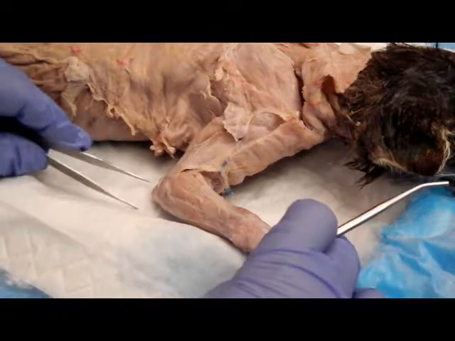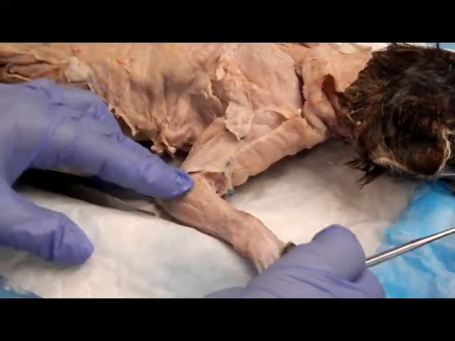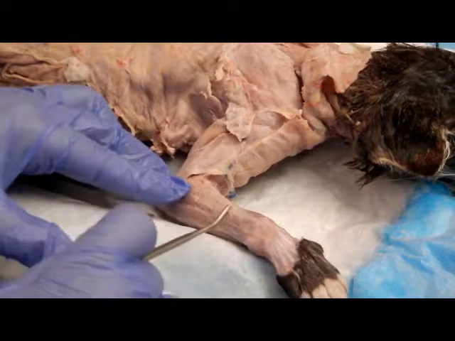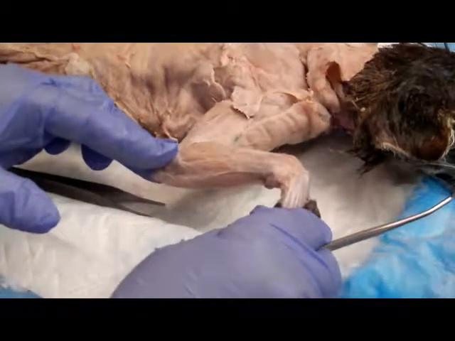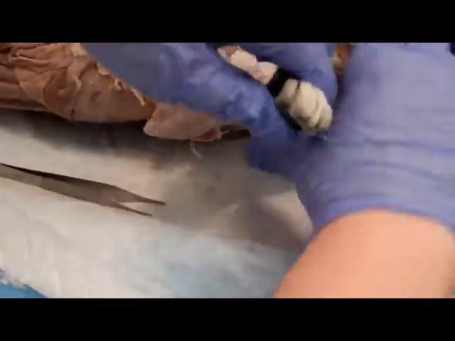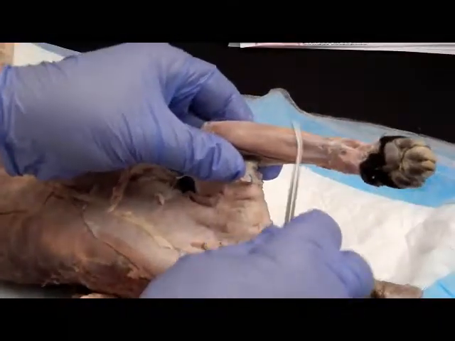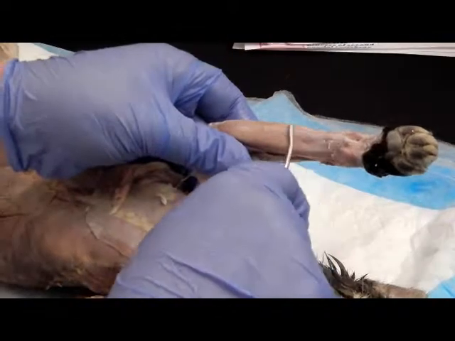And for the flexors and extensors, the posterior view will show the extensors, and the anterior view shows the flexors.